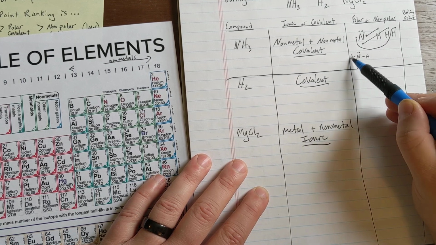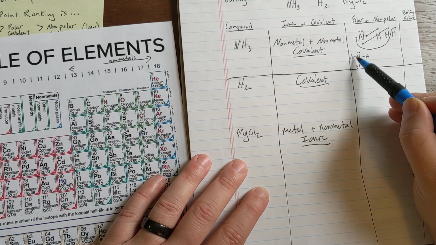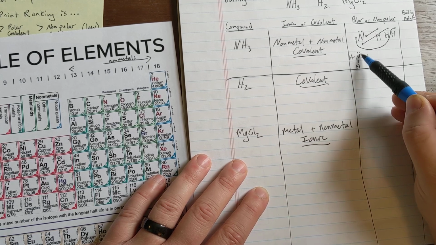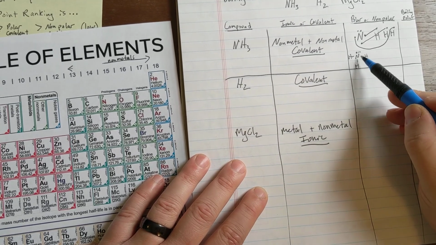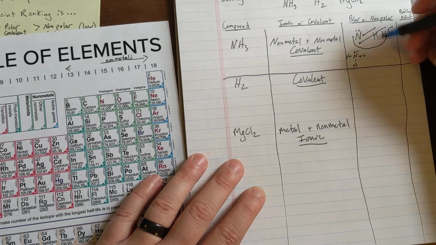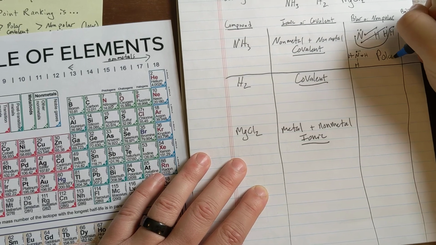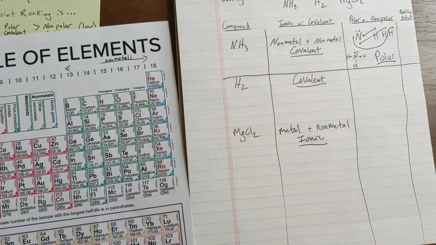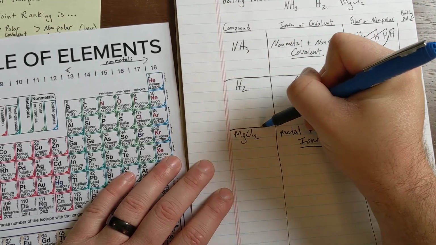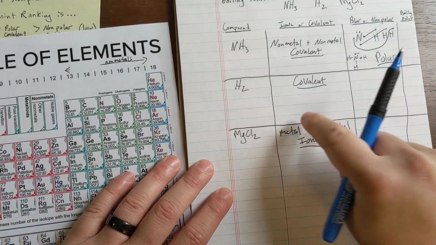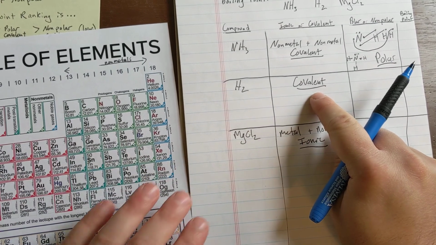This hydrogen's got 2, this hydrogen's got 2, but this nitrogen's got 2, 4, 6, 7, 8. It has 8 electrons. So this one would be considered polar, because there's an uneven distribution of electrons between the nitrogens and the hydrogen. Okay? So this is a polar molecule.